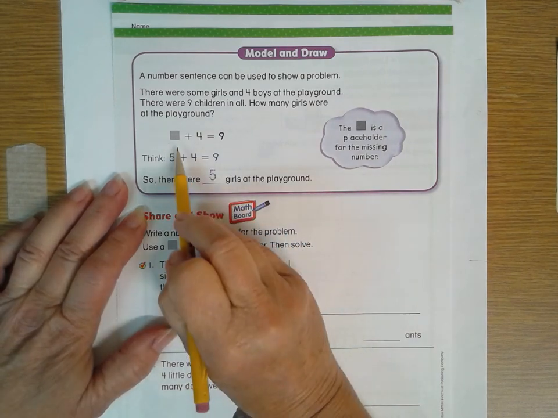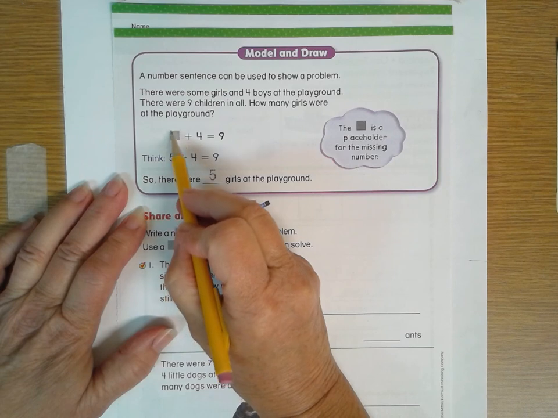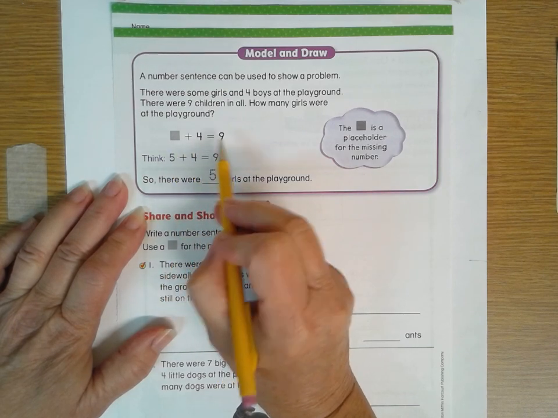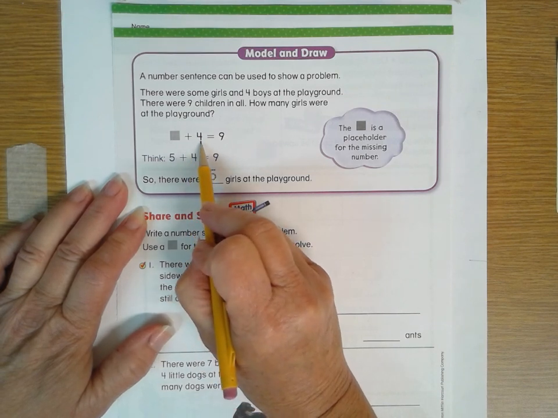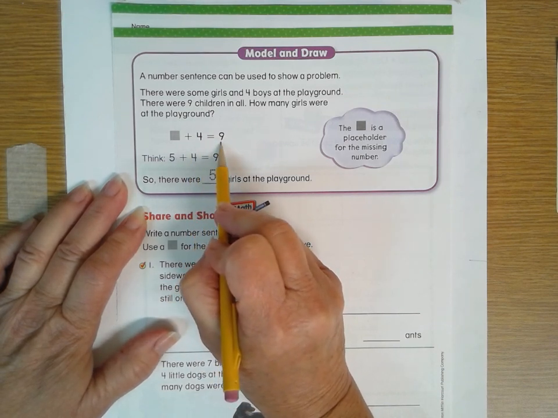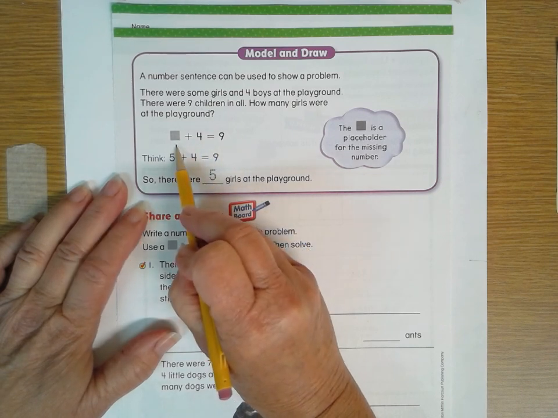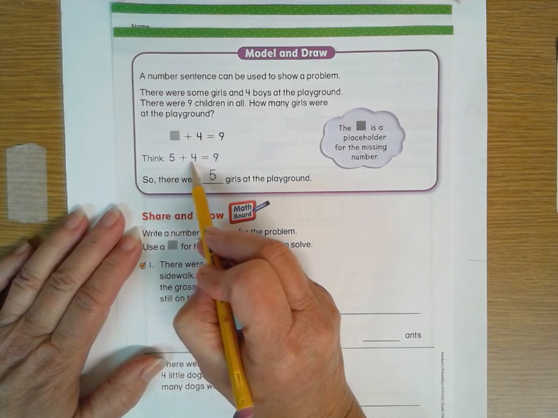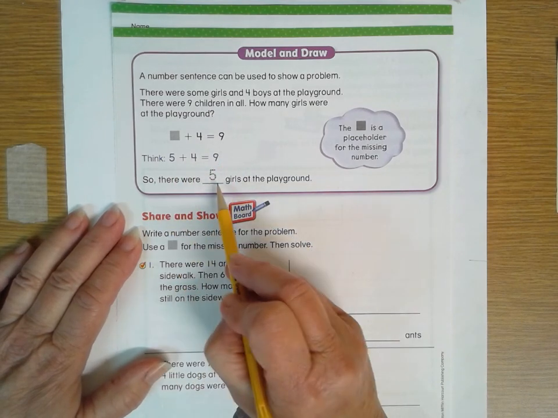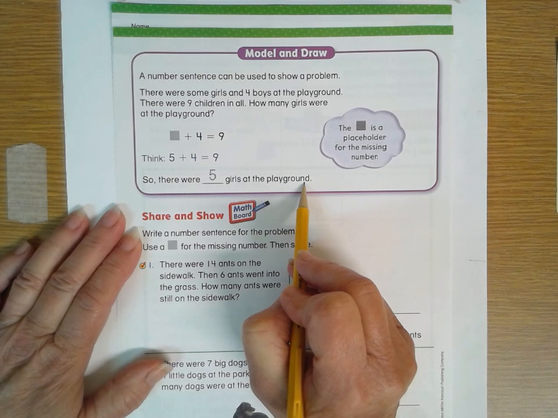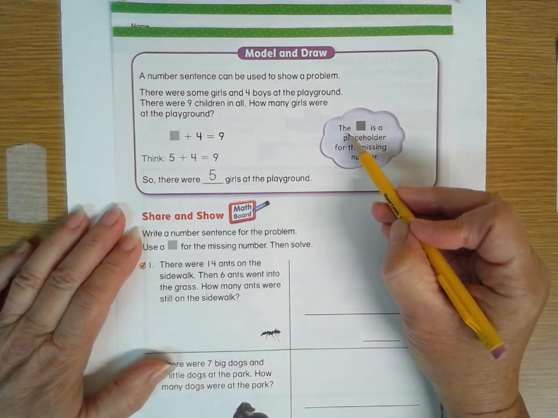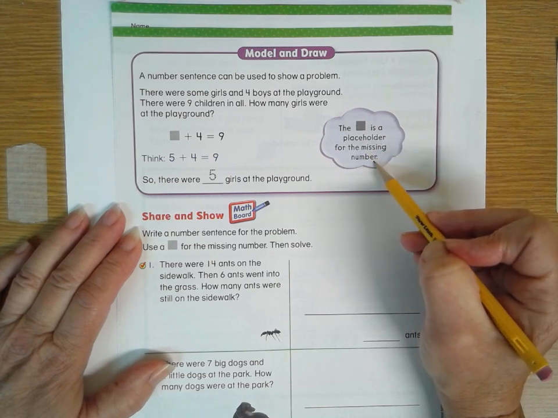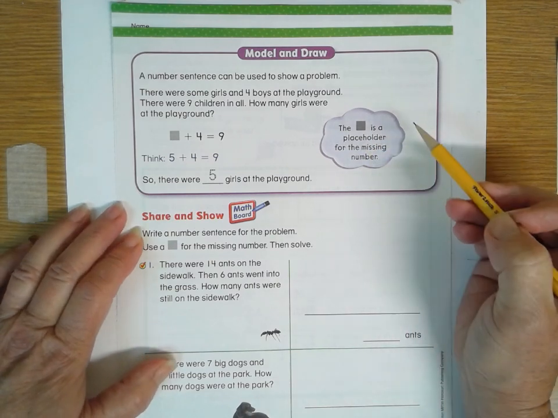So they've written a number sentence here that has a blank plus 4 equals 9, because we knew that there were 4 boys at the playground and that there were 9 children in all. We just wanted to know how many girls. So if you think about a math fact that you know, 5 plus 4 equals 9. So there were 5 girls at the playground. Our little cloud tells us that when you make a blank like this, it's a placeholder for the missing number. It's just letting us know that we have a number that needs to go in there.